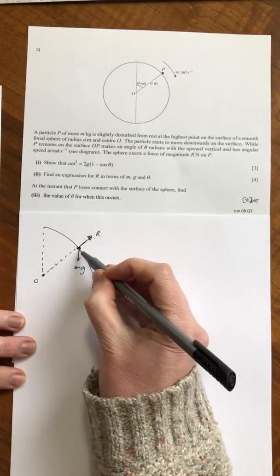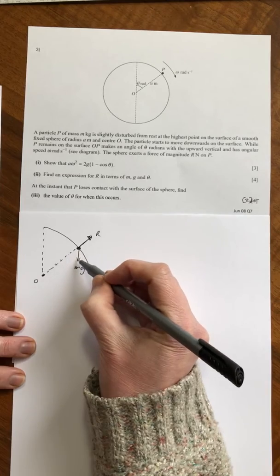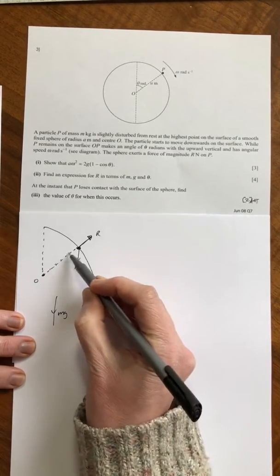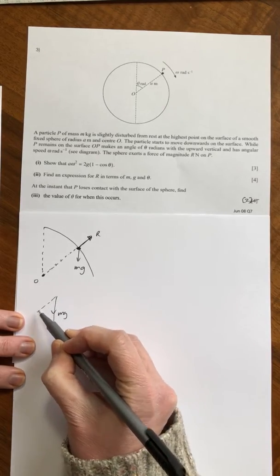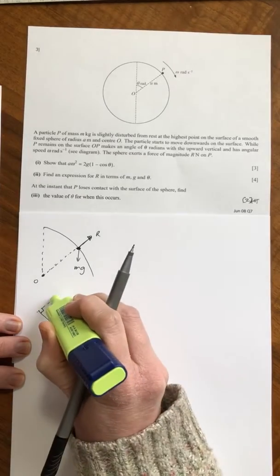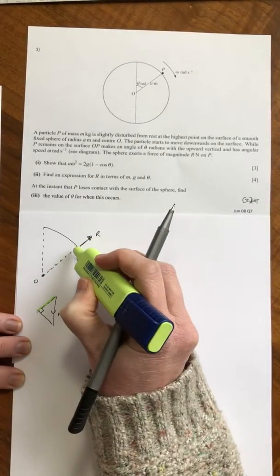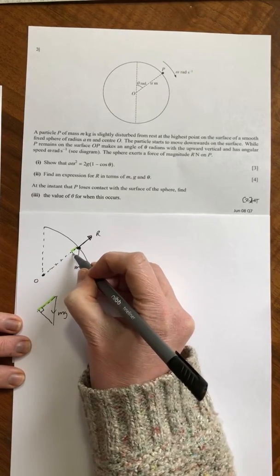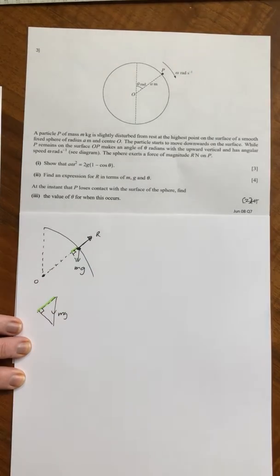So if we consider this right angle triangle there, again, if you want to draw it out, that's mg. This is my direction there. That is my right angle. It's that component there. If I draw it on the diagram, it would be this component here. There's my right angle. I need an angle.